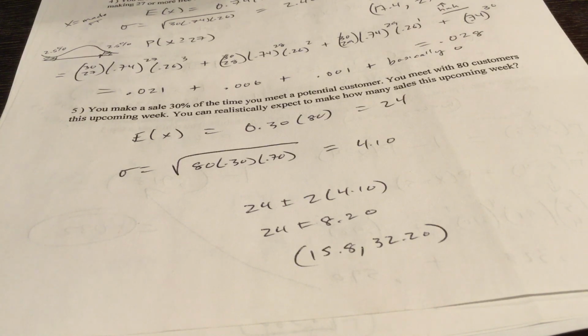How about that? Whole number sales. So 16 would be a bad week for you. 32 would be a really good week. And those would all be realistic. Anything 15 or less, an outlier. 33 or more, an outlier.